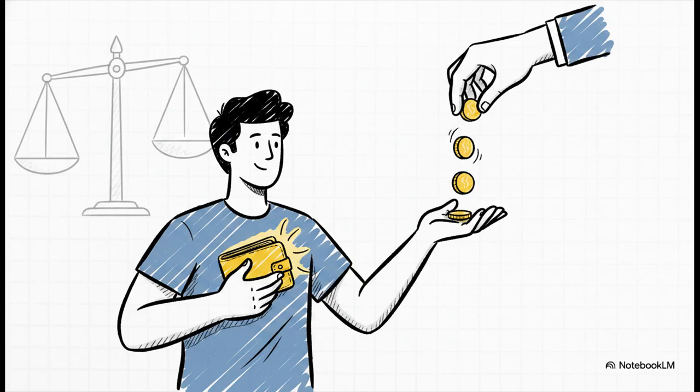Now, you can't sue the owner for the time and trouble you took to locate them, but you do have a powerful right. You can legally retain possession of the goods until they compensate you for any specific expenses you incurred while keeping the item safe.